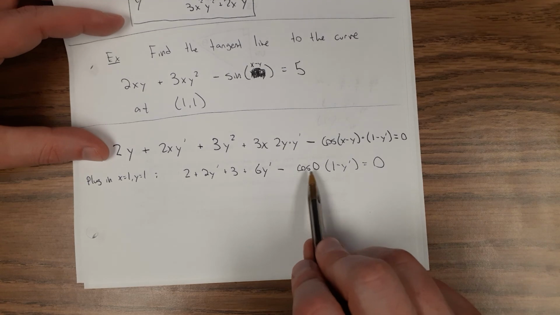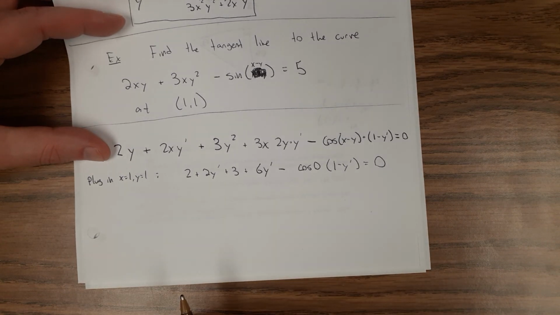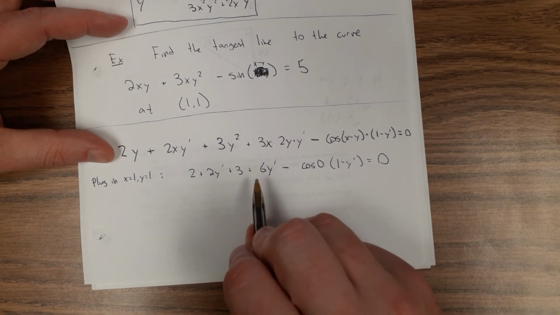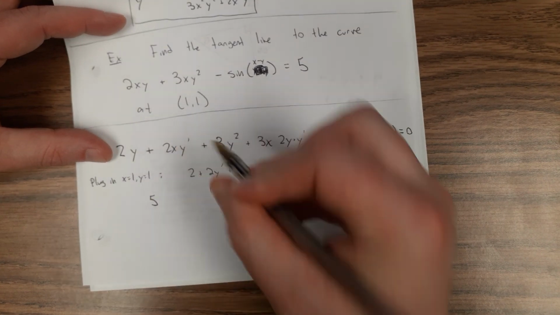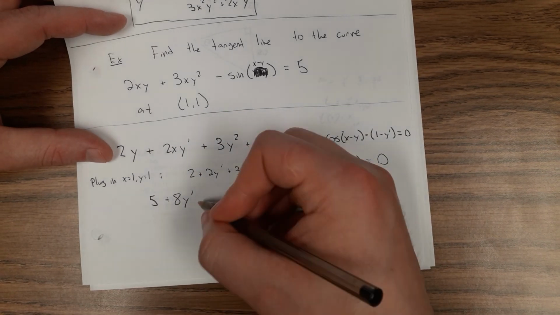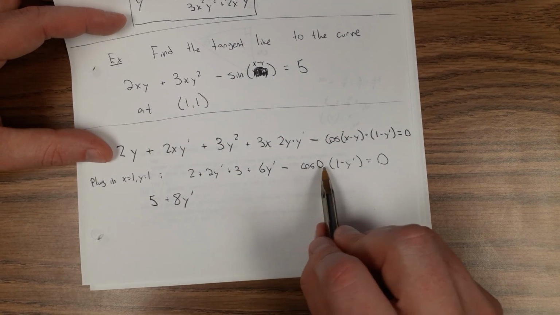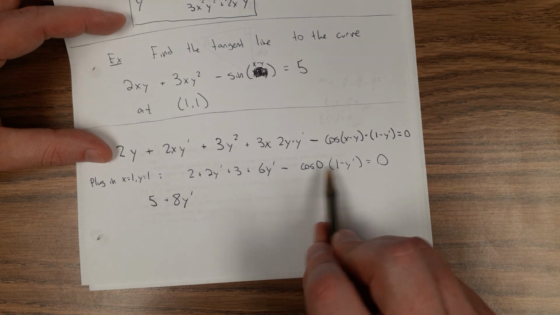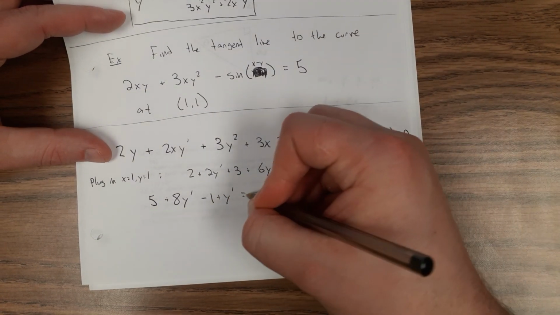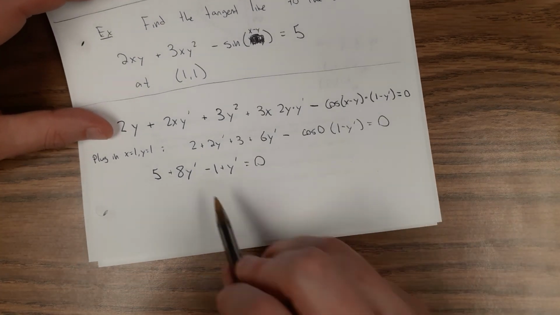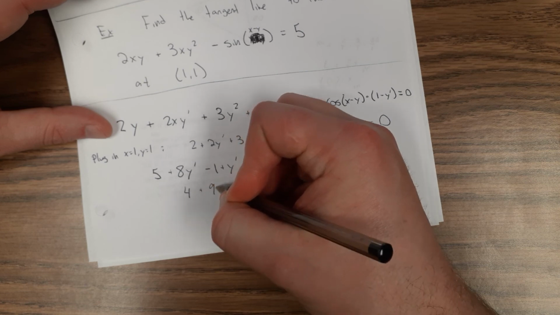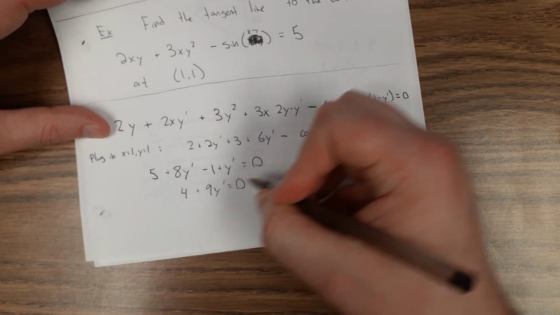Keep in mind cosine of 0 is 1. So I can simplify: I've got a 5 plus 8y prime, and this is 1, but let me distribute the negative, so it's minus 1 plus y prime equals 0. Let me simplify this even more: 4 plus 9y prime equals 0.